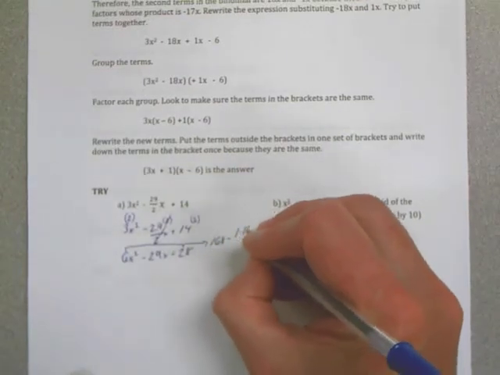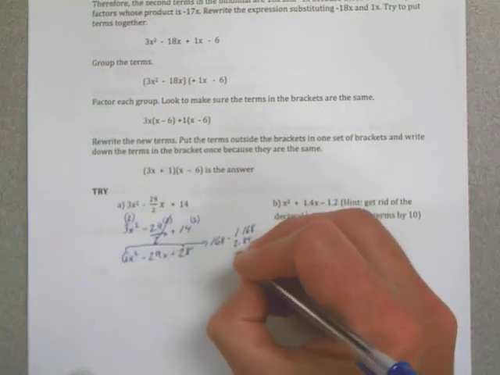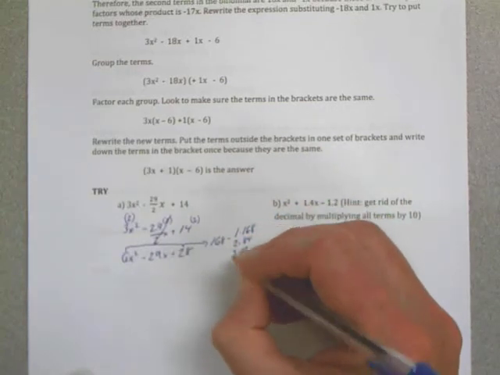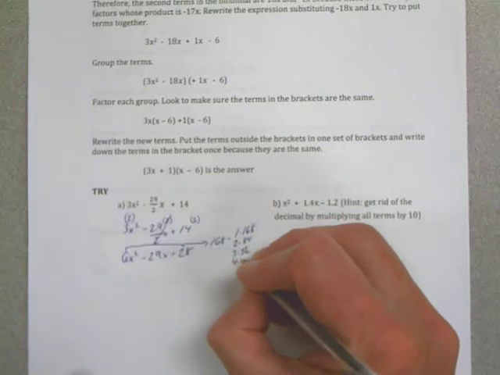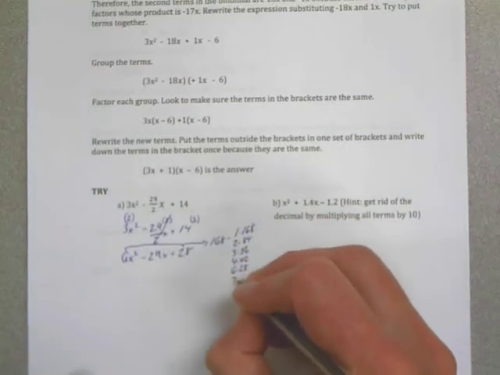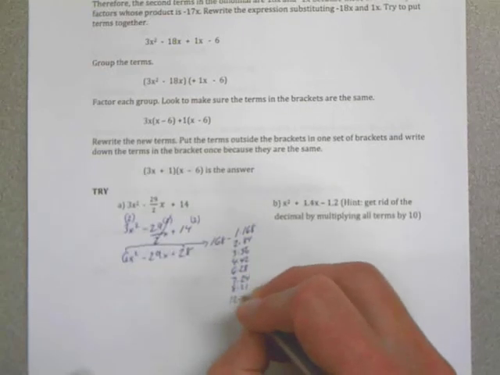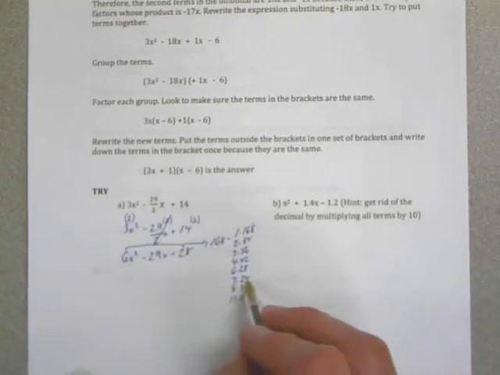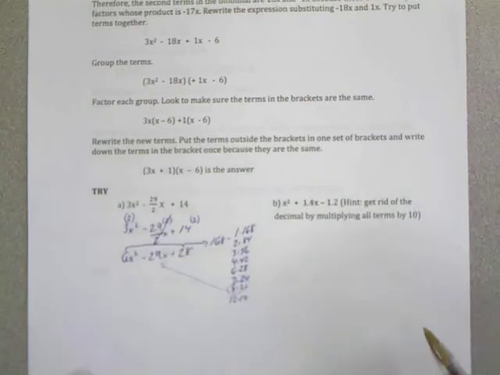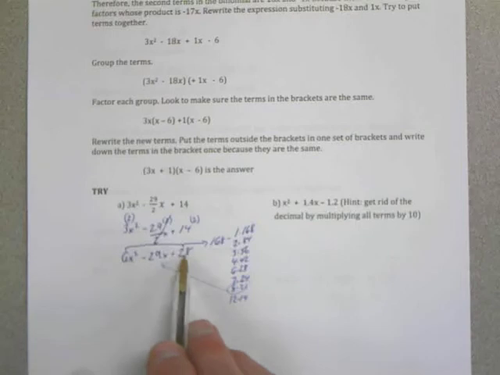So 1 times 168, 2 times 84, 3 times 56, 4 times 42, 6 times 28, 7 times 24, 8 times 21, and 12 times 14. Out of those, I can see 8 and 21 will equal 29. So I rewrite that. Now, the key thing here is that the 28 and 21 can be associated with either one.